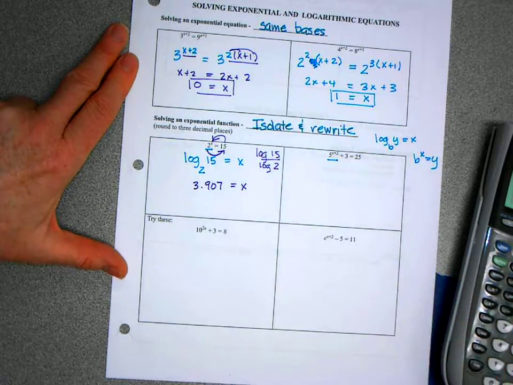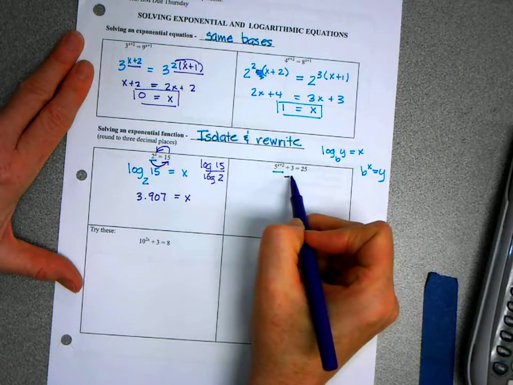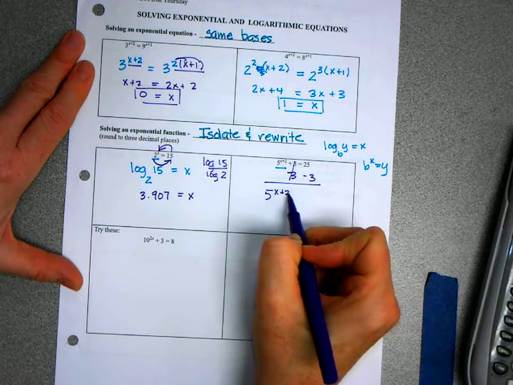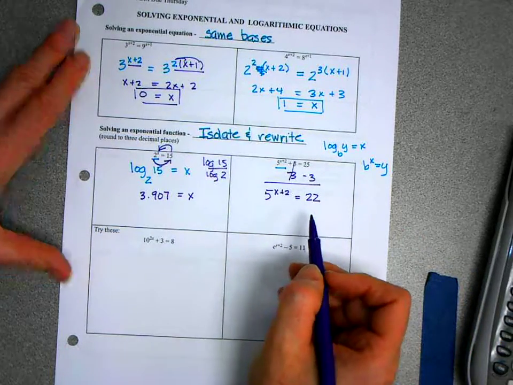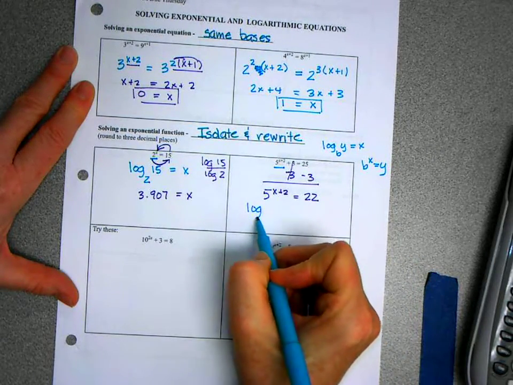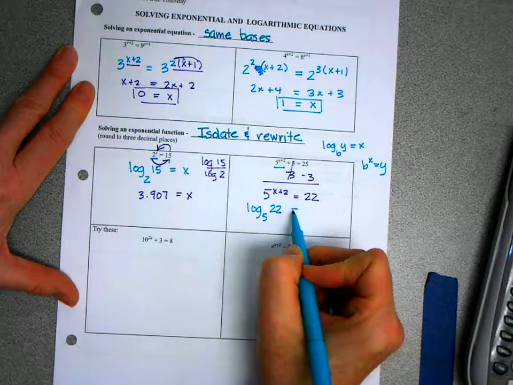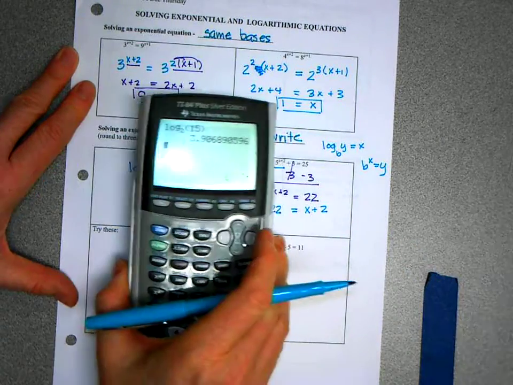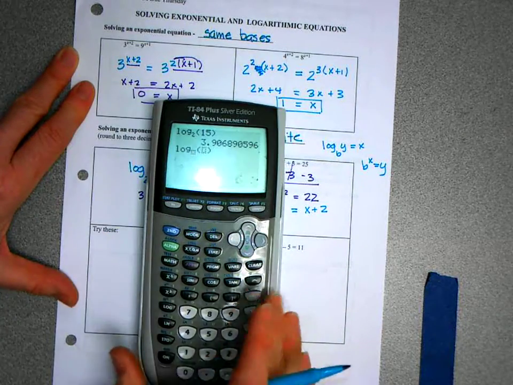Okay, next problem. I have to isolate first, so I subtract the 3 from both sides, and I get 5 to the x plus 2 equals 22. Well, now I've isolated and I can rewrite it. Go to my equation and I say, okay, the log base 5 of 22 is equal to x plus 2. That is just a number on my calculator.